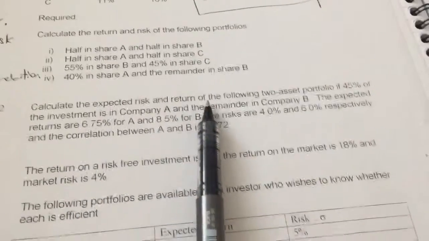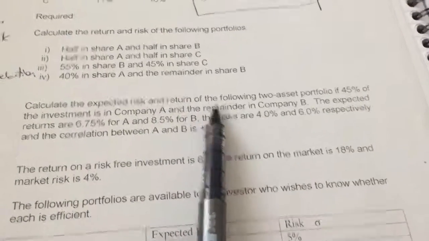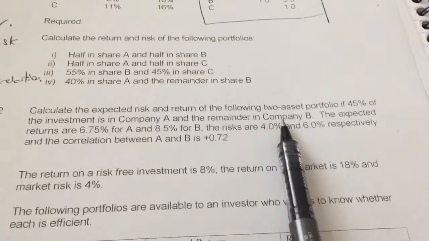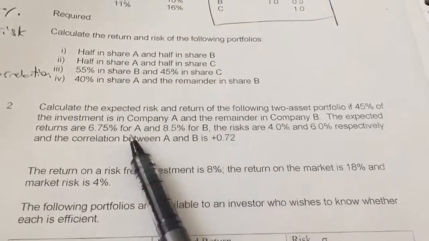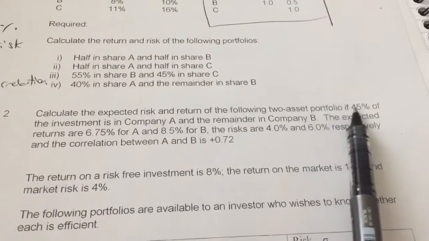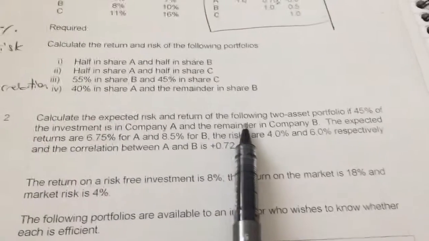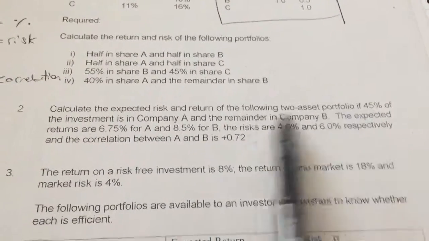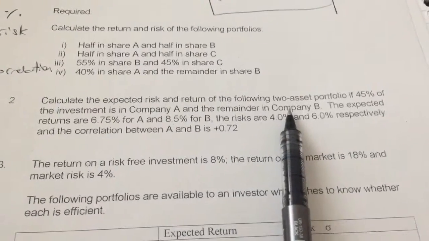So question 2 is the same as what we've been looking at. They're telling you to work out the risk and return, like what we did before. You have a 2-asset portfolio made up of shares in company A and company B. We have 45% in company A and the remainder, 55%, in company B.